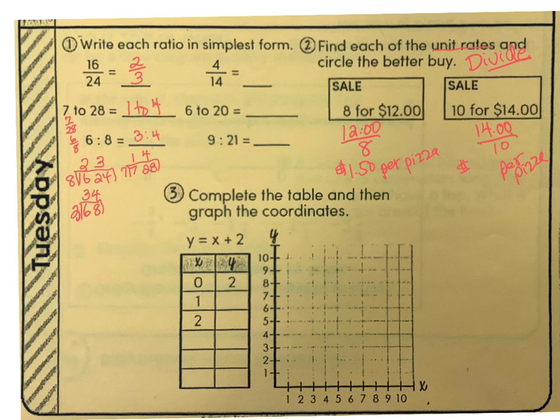Let's move on to this ratio table. We actually have a little equation, y equals x plus 2. I'm going to have some inputs and some outputs. My input is going to be x, my output is y. So if I were to substitute in 0 for this x and say 0 plus 2, that would give me the 2.